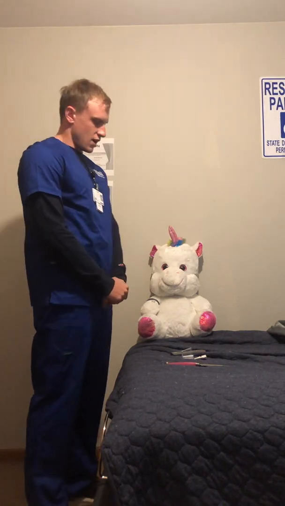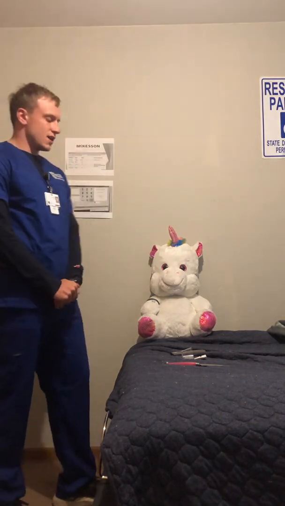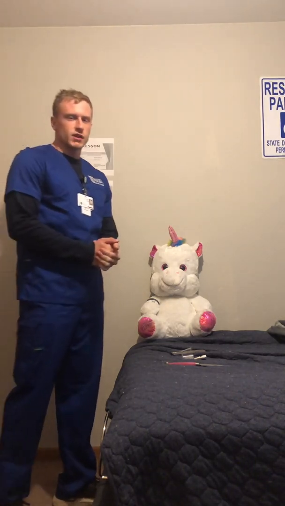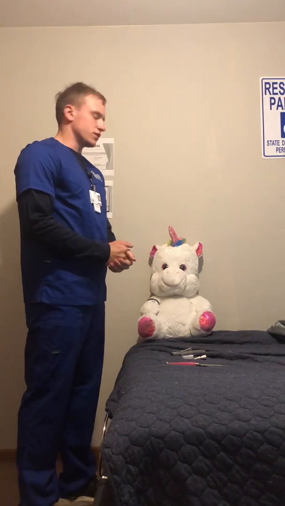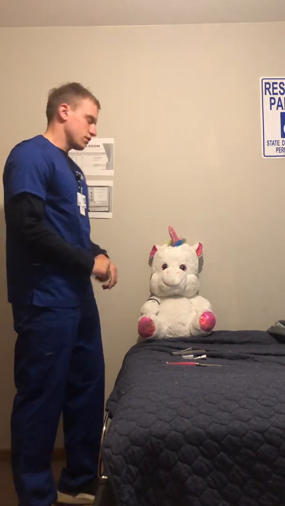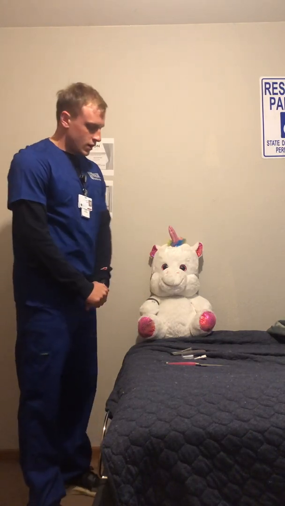So now that we have all of our necessary supplies gathered up, we can go ahead and make sure that we enter the correct room and make sure that we are at the correct patient bedside, confirming with the patient's wristband.